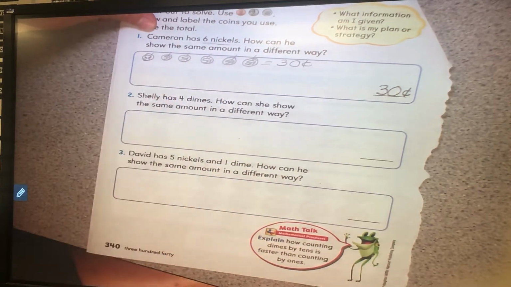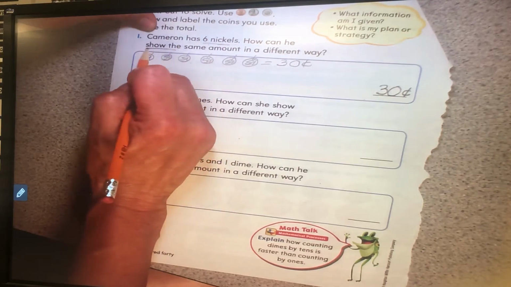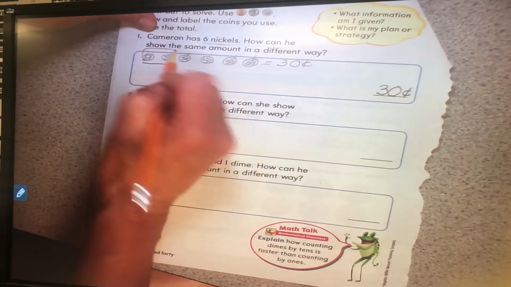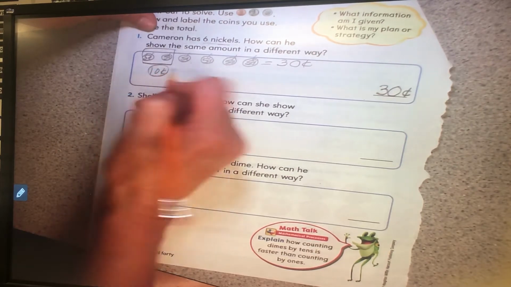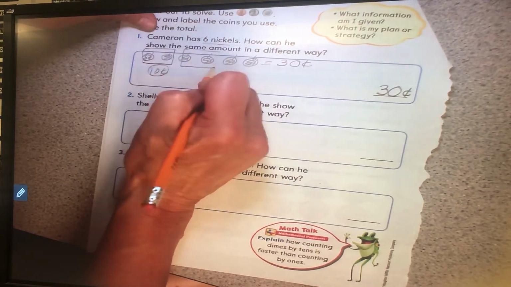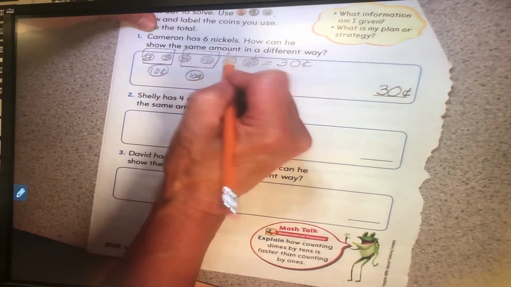Well, what's one thing I know? 2 nickels equals what, boys and girls? 10. 2 nickels equals 10. So let's see if we can count by tens. Here's 10. That would be a dime, right? That could make 1 dime. 20. Here's another dime. 30.